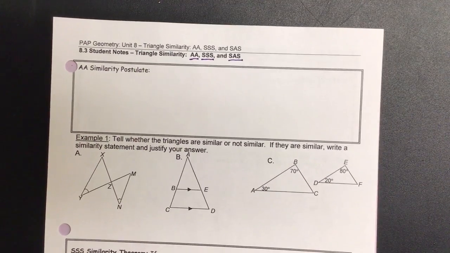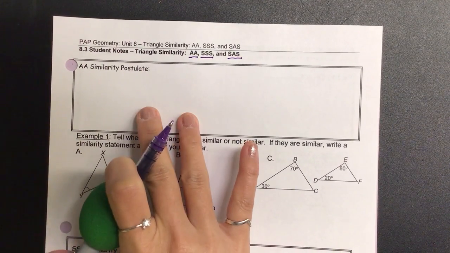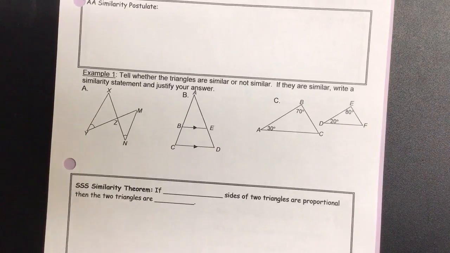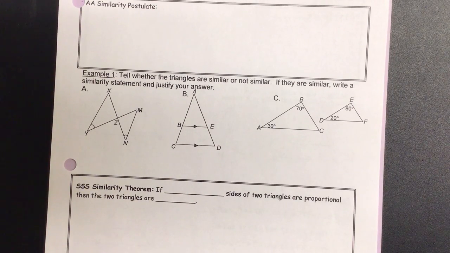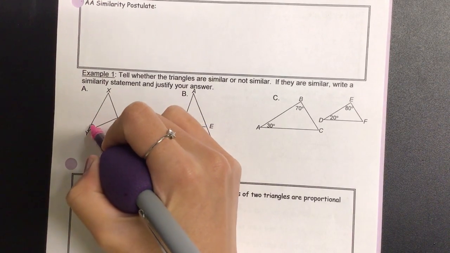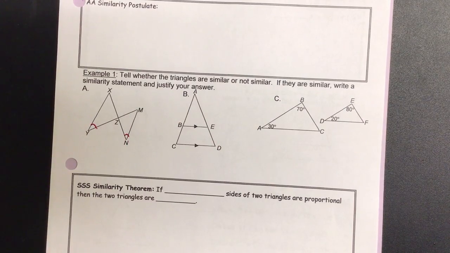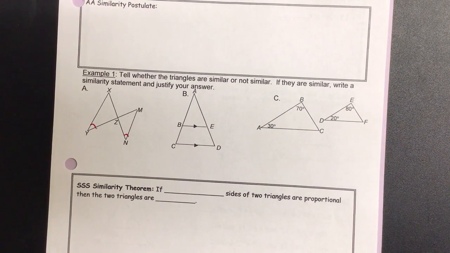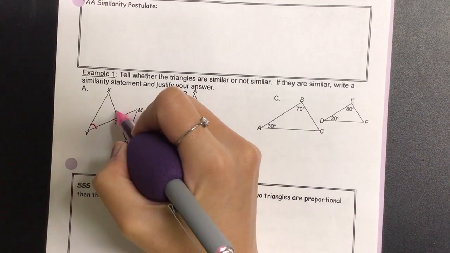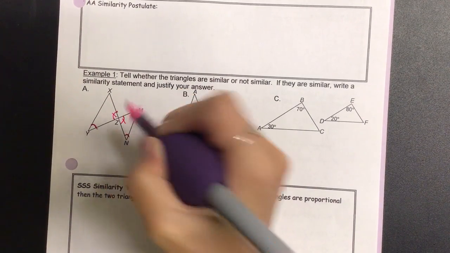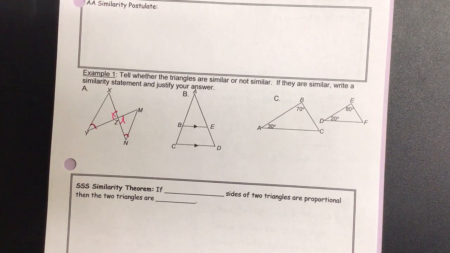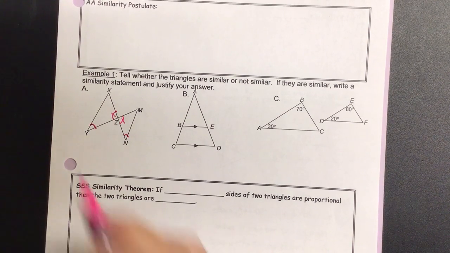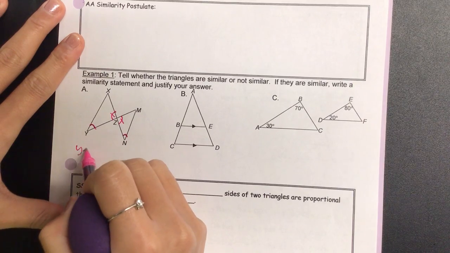So angle-angle similarity is pretty obvious, so I'm not going to define anything. Let's actually use this right here. Do we all see the tick mark, the single swing right here? That means they're congruent to each other. What else is congruent to each other according to last semester? Vertical angles are always congruent. So again, according to angle-angle similarity, I only need two sets of angles to be congruent. So this one would be yes.